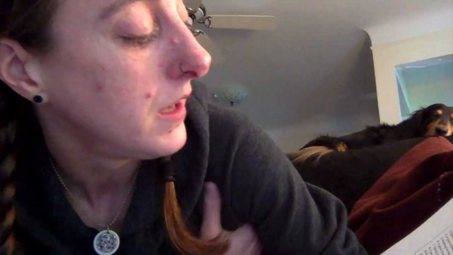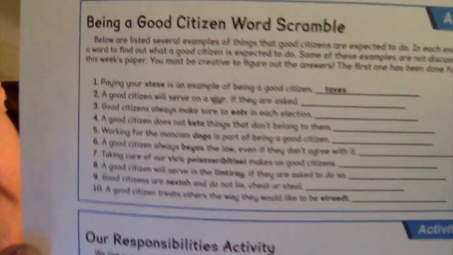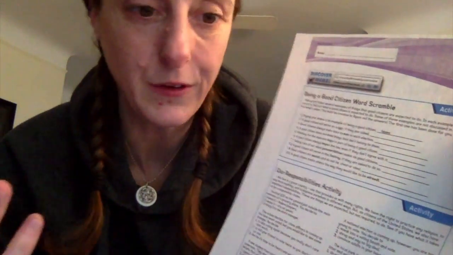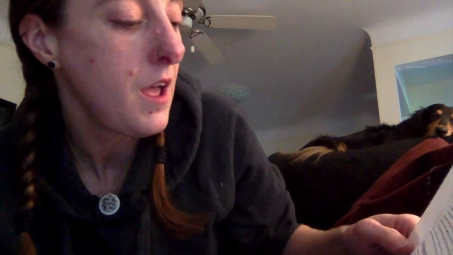Okay? And then number 3 says, good citizens always make sure to blank in each election. And I guarantee you, you could tell me number 3. Okay? So just go through, and if you have any difficulty with any of these ones in particular and you can't figure it out, let me know. I'll help you out. Just message me.